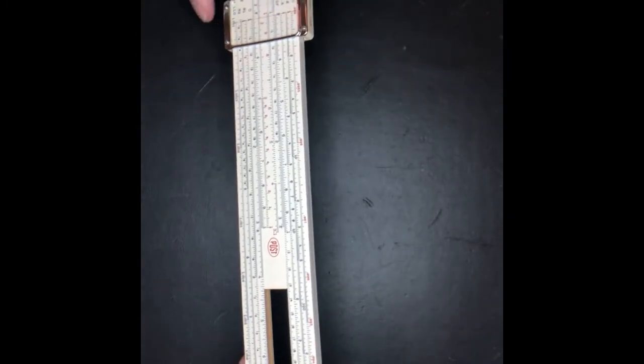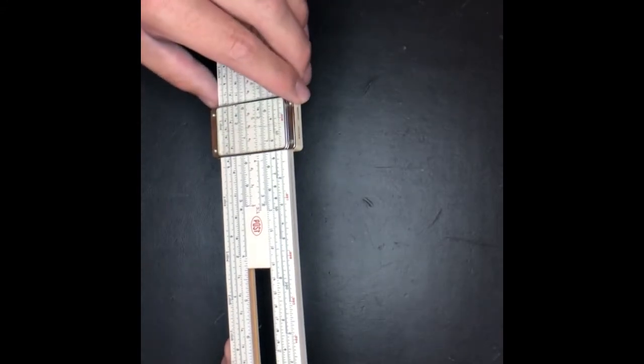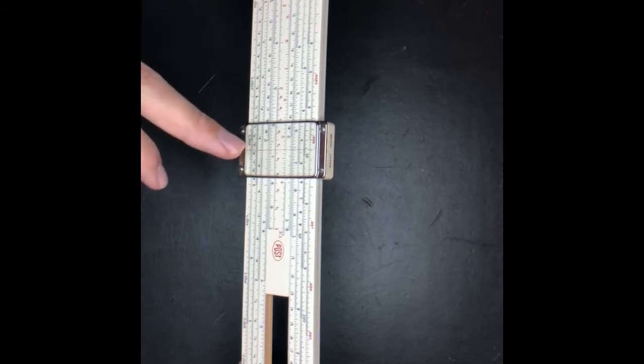Should be enough, a nice tough one. So if we look here, that's 6.7, well, just short of 6.7. So if any of you want to check that on a calculator, I'm sure it would be correct.